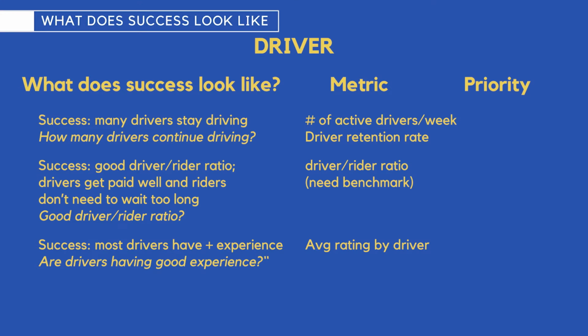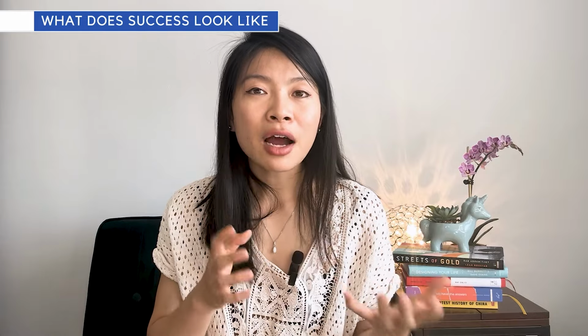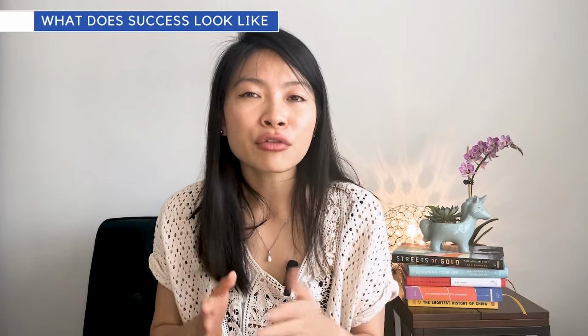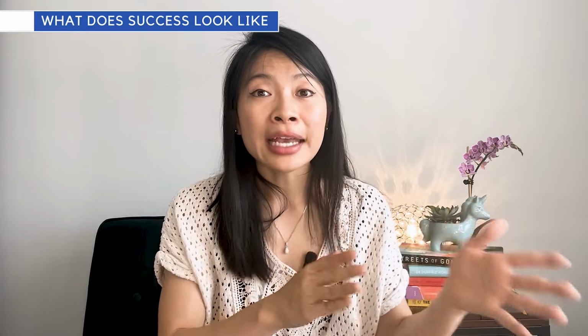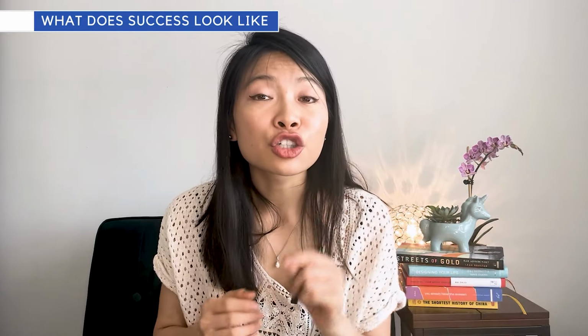And lastly, success on the platform is to see that drivers are being productive. And my question would be, are drivers actually being productive? So what does this even mean? We want to ensure that when drivers are working on Uber, they are not spending an entire hour without a ride, or that when they are taking customers from A to B, they're not taking longer than it should.